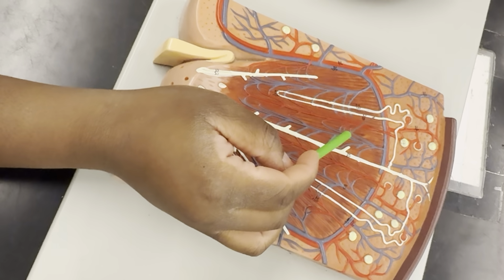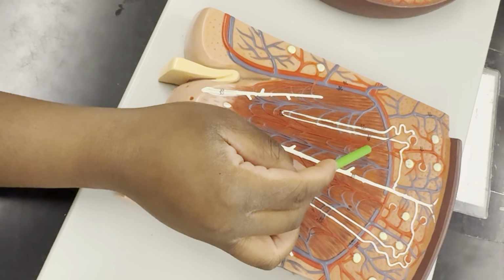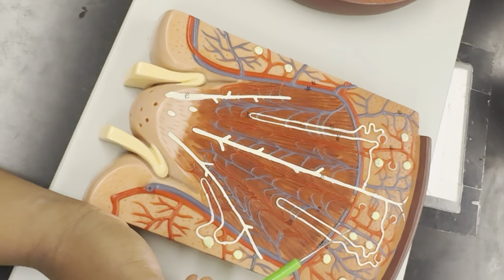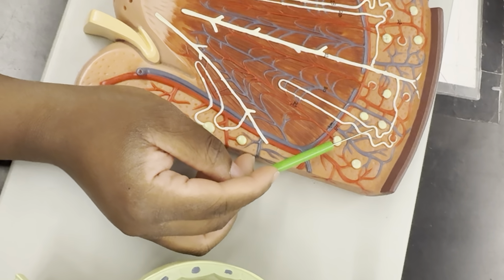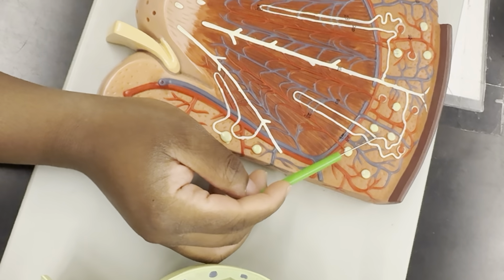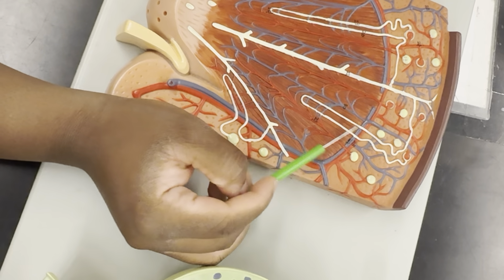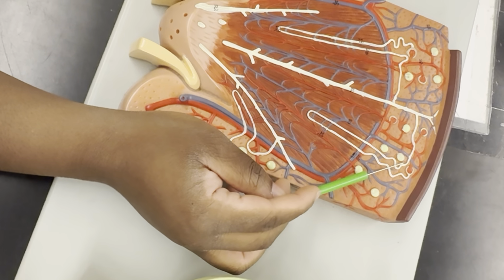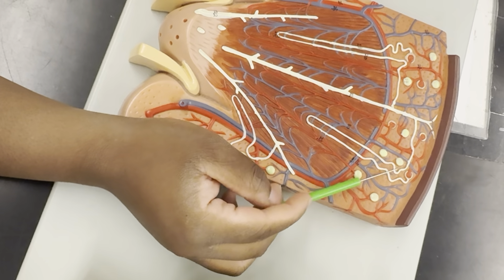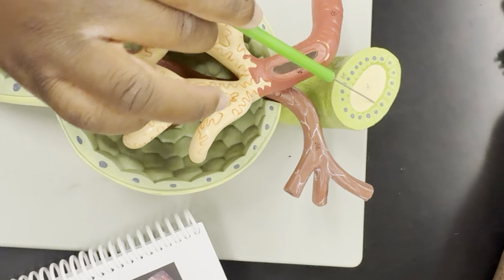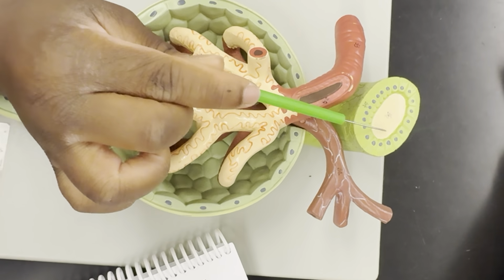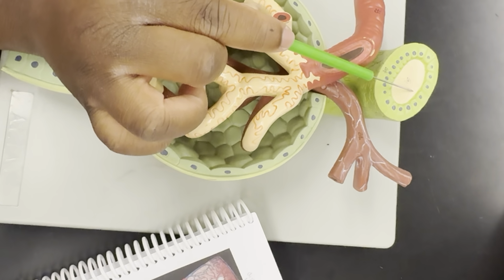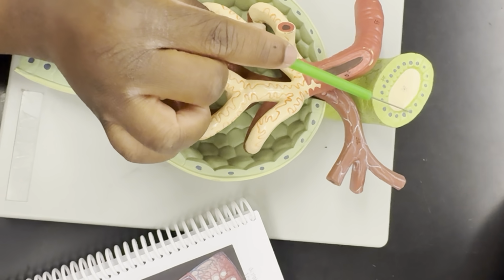And then coming off of the ascending limb of nephron loop is the distal convoluted tubule. A better example is over here. Distal because it's the farthest away from the corpuscle, from the way we started. Convoluted because it's squiggly, and tubule because it's a tiny tube. You can also see distal convoluted tubule here. It's also this big green thing right here. Can you see that? So that's distal convoluted tubule.